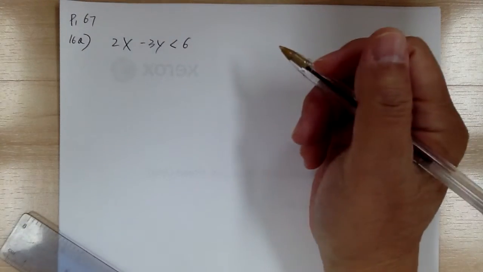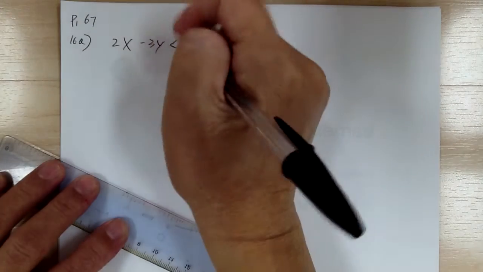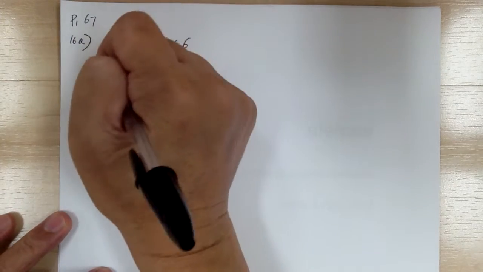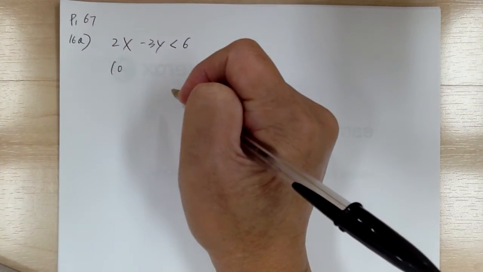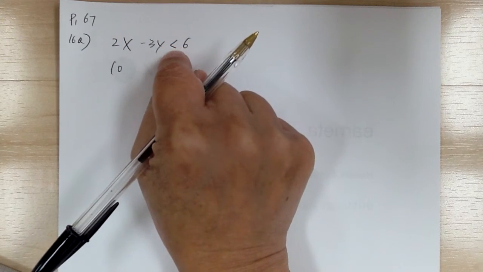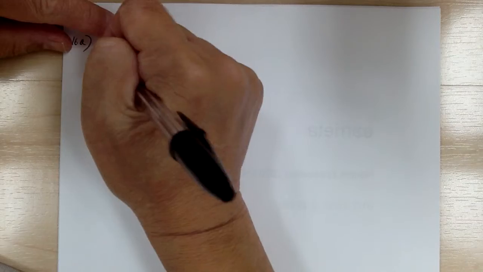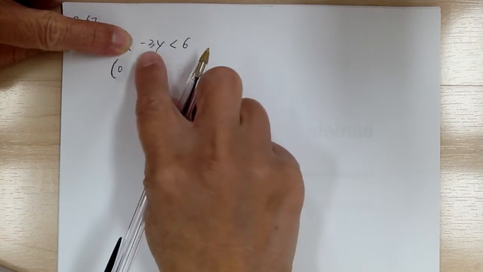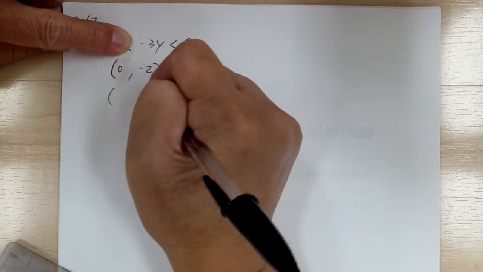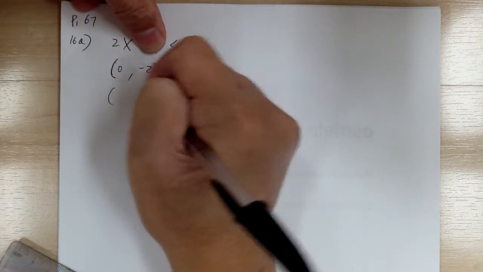So what you need to do is first go ahead and find your critical values or the boundary values. When you're doing the boundary value, the critical value, you have to think of this as equal. So if you set x equal to 0, you divide both sides by negative 3, so you're going to get negative 2. And if you set y equal to 0, then x will equal 3.